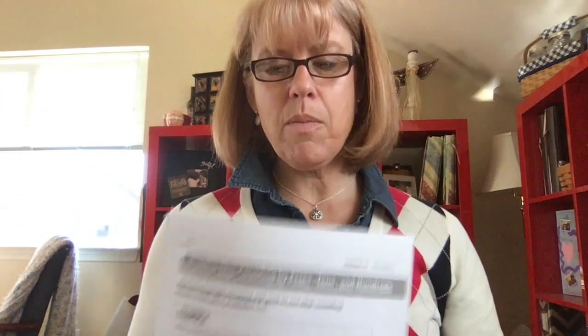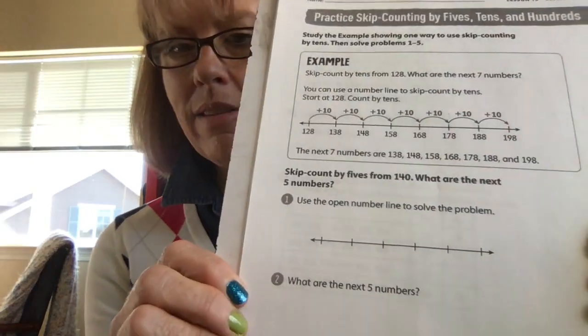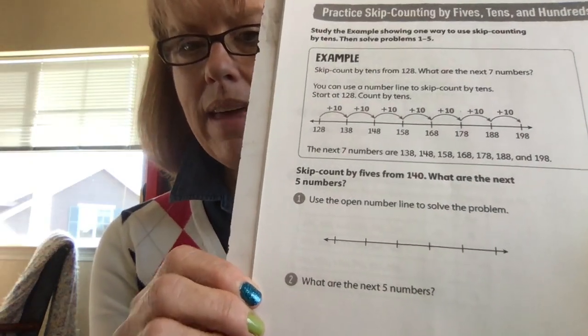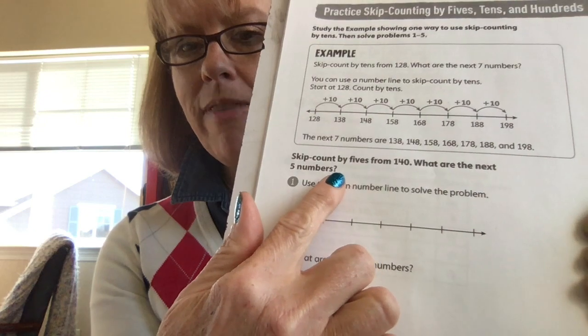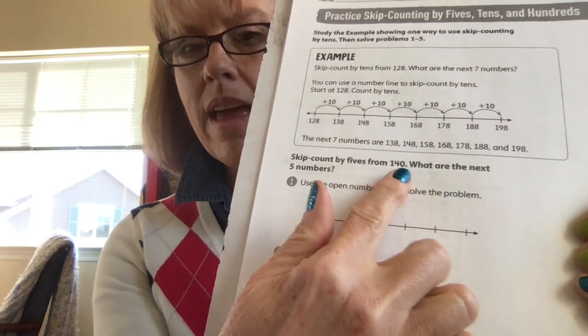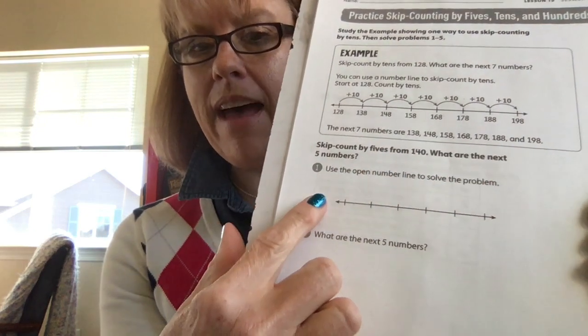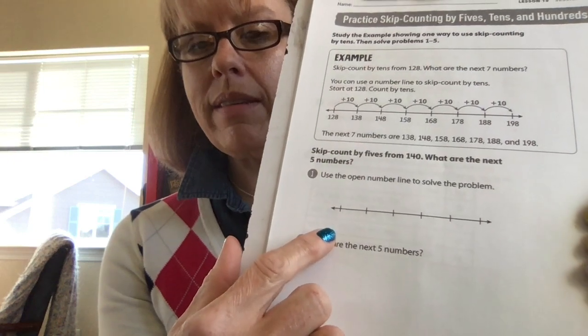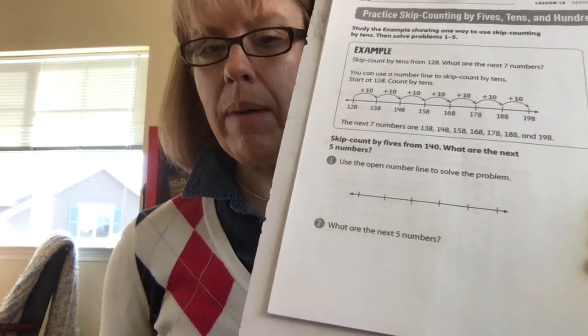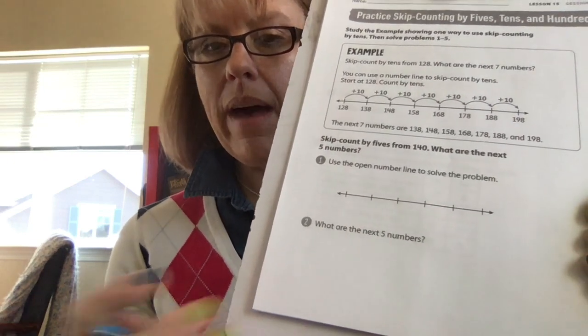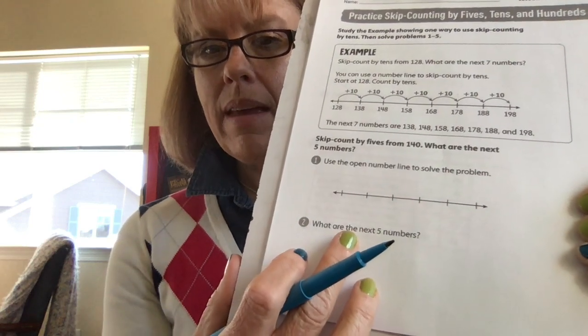Okay. Let's get our brains back to something that's not quite as complicated. Here is a number line. Do you see this number line? Help me figure this out. It says skip count by 5s from 140. What are the next 5 numbers? They would like you to use this number line to help you. So if you've got a piece of paper or a whiteboard there with you, go ahead and just draw that. And then I'm going to do it over here on my side.